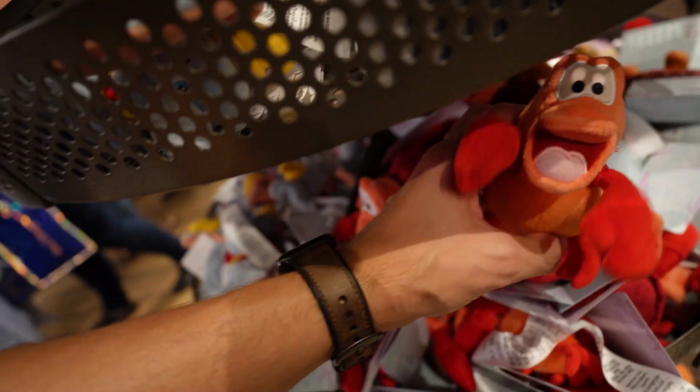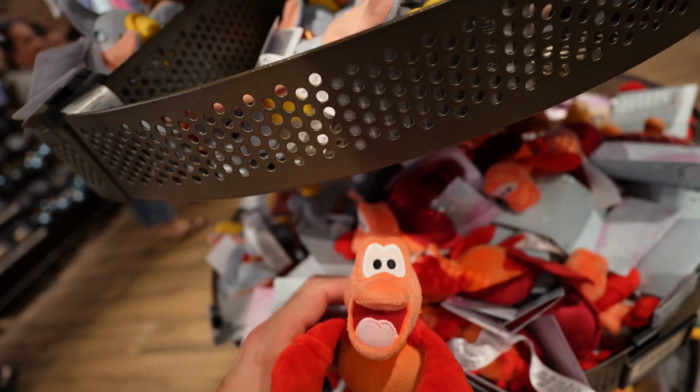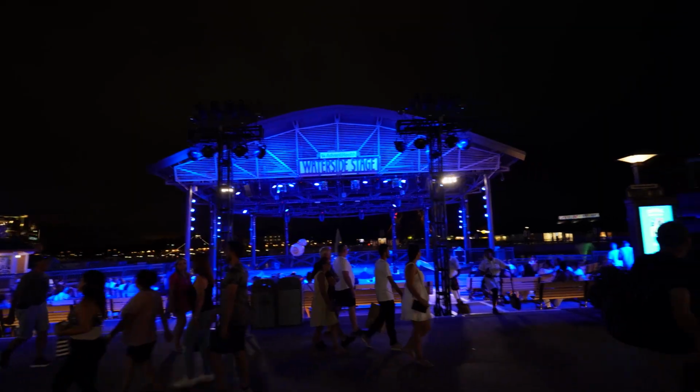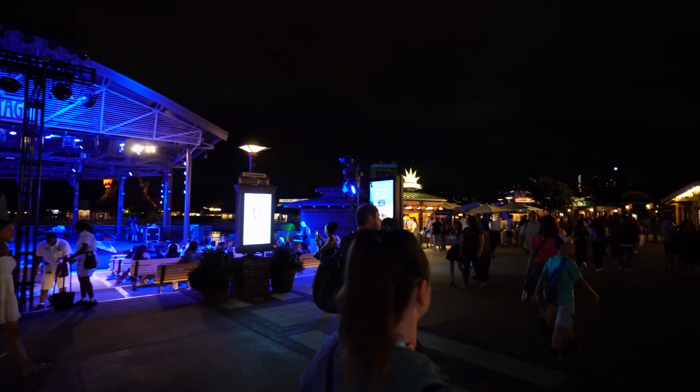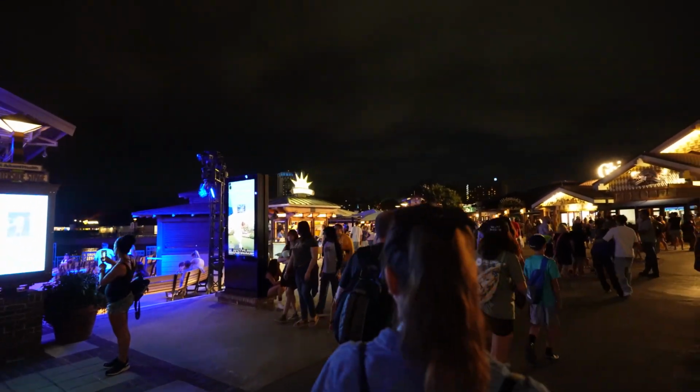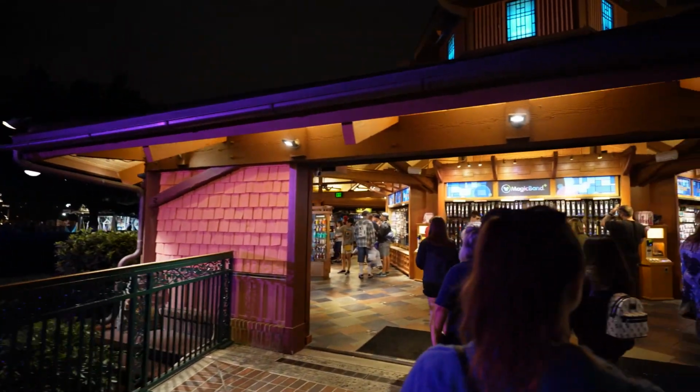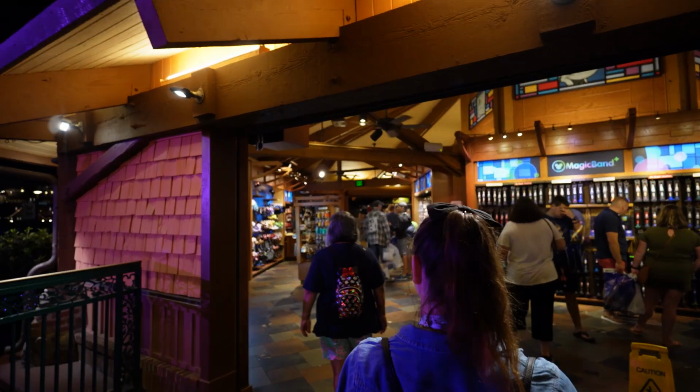They do have these fun shoulder buddies here, and then just some general magnets, but yeah, not what I'm looking for. So we're back outside, at least heading over to the pin trading area that I don't think we've ever gone to really before. So we've made it to the Disney pin trading location here at Disney Springs.